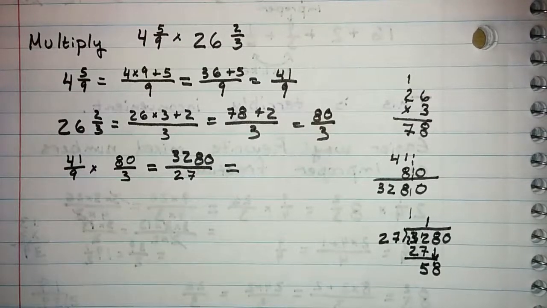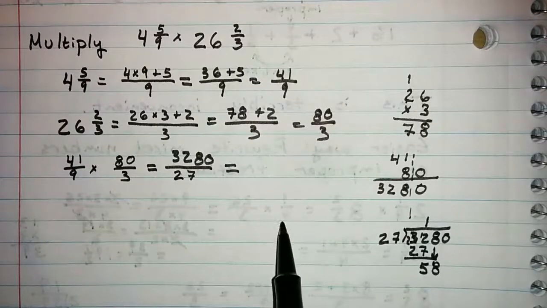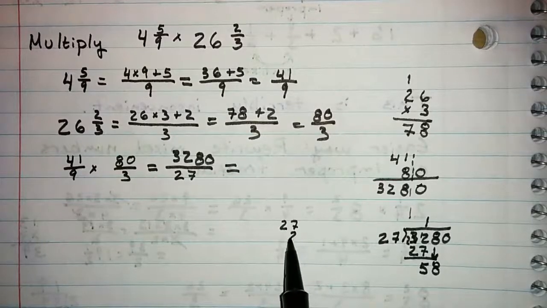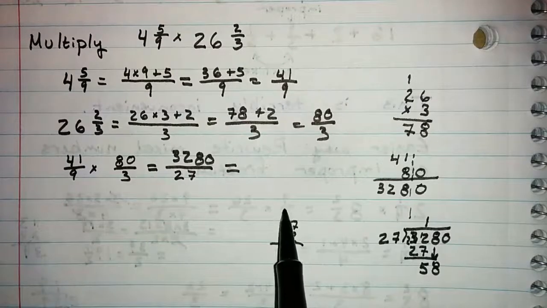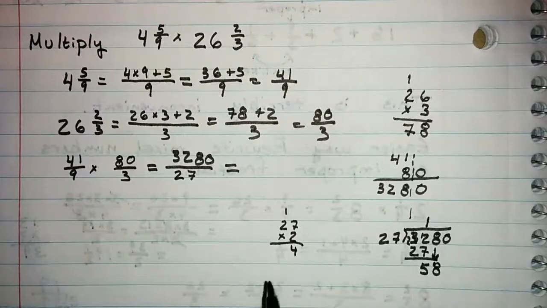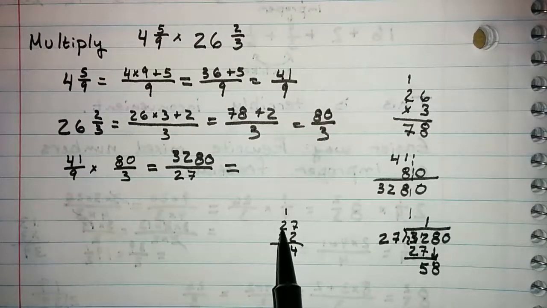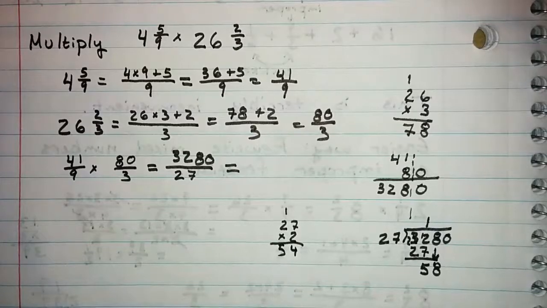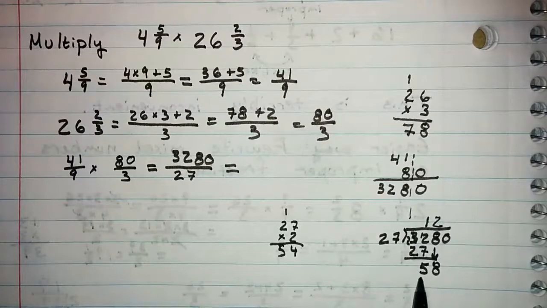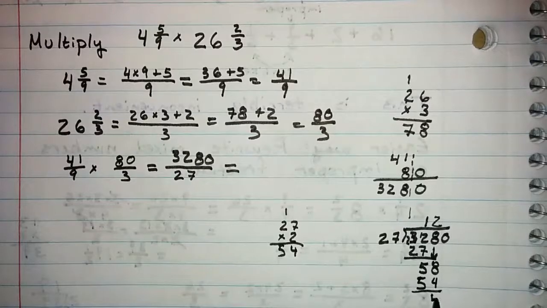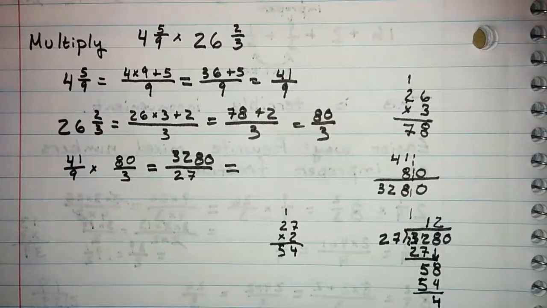Bring down the 8. I think 27 goes into 58 twice. 27 times 2. 2 times 7 is 14. 2 times 2 is 4, plus 1 is 5. So, yes, indeed, 27 goes into 58 twice, with 4 left over.